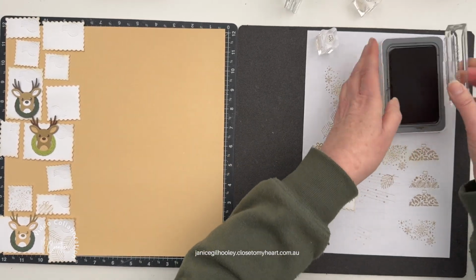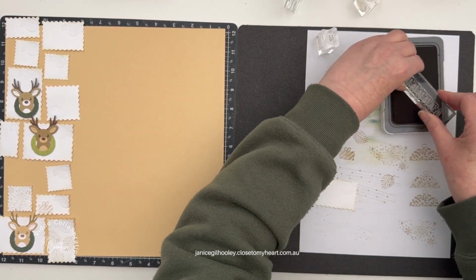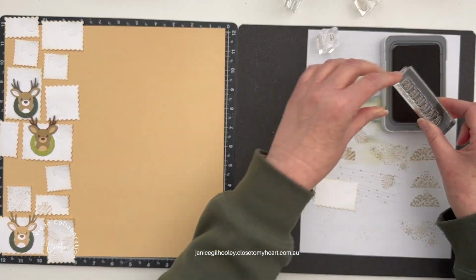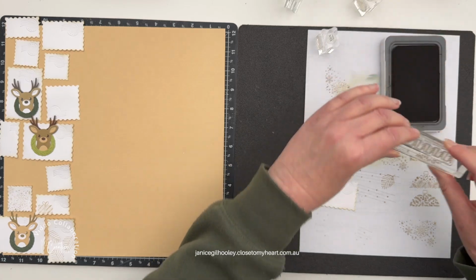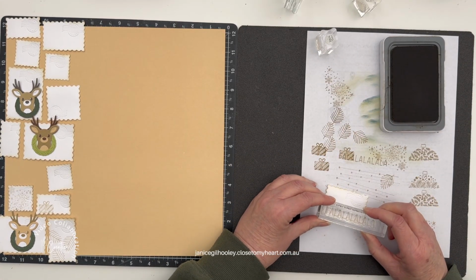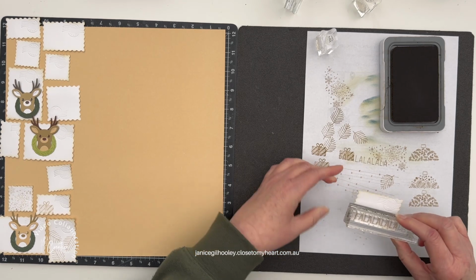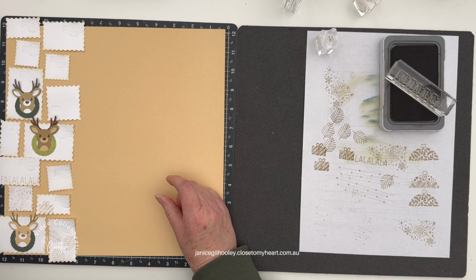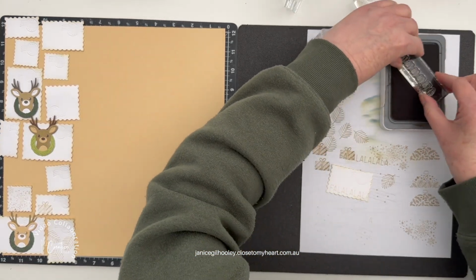Now, I'm using Close to My Heart ink pads, and you can see I'm doing a lot of pressing into this, whereas if I was using Stampin' Up!, I would just have to do a couple of light taps and it would be inked. So I really think I should be using crumb cake because I wouldn't have to be working quite so hard. I've got fa la la la la on there. I'm just trying to work out if I should repeat that. I think that might be quite cute to put all the way across the stamp.